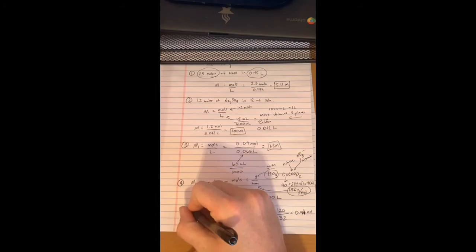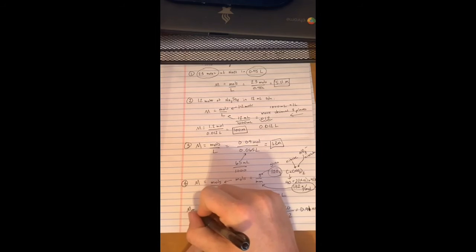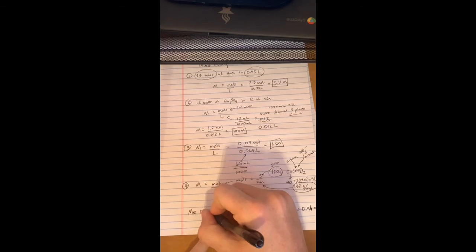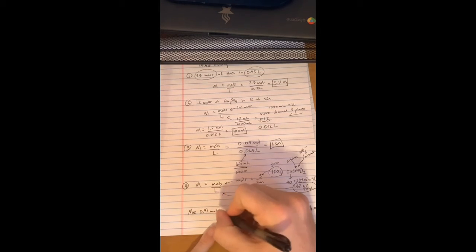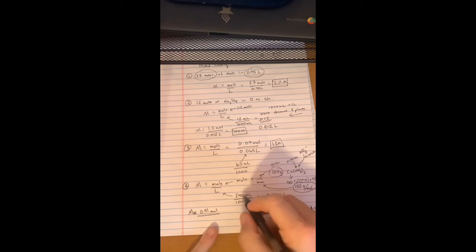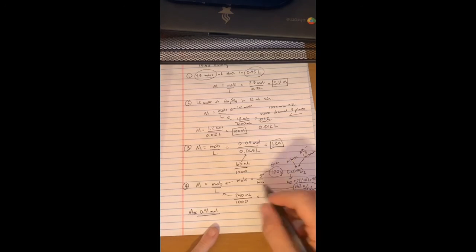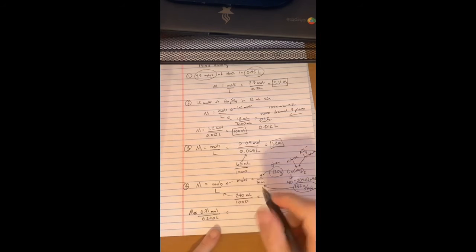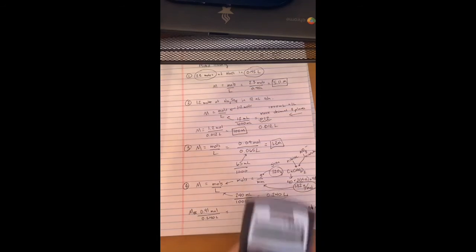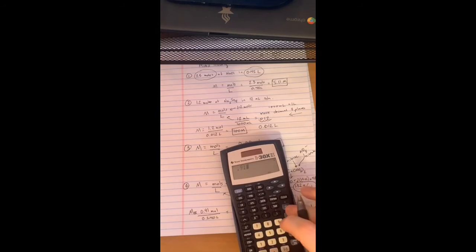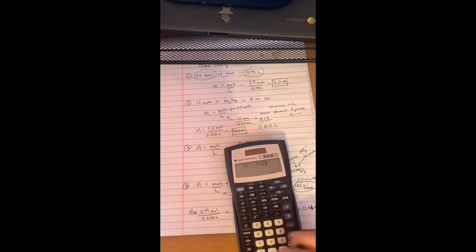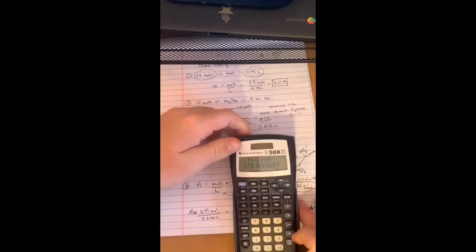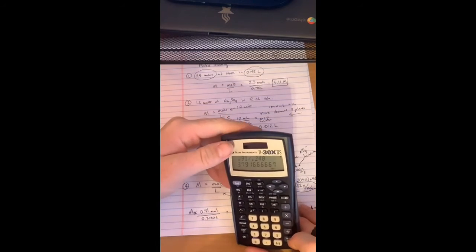And molarity equals 0.91 mole divided by the liter quantity, which is right here, 0.240 liter. So that's going to give me 0.91 divided by 0.240 equals 3.79.